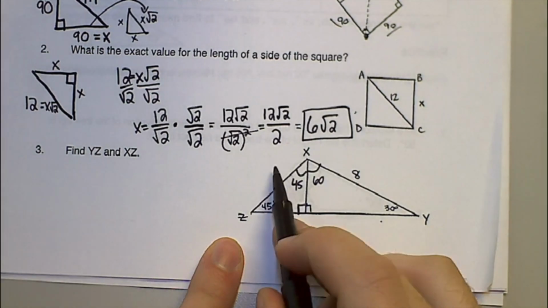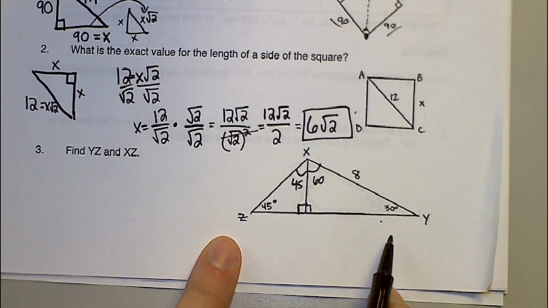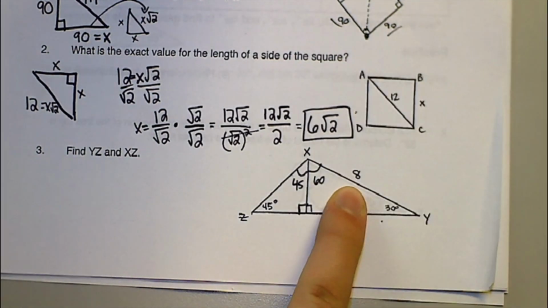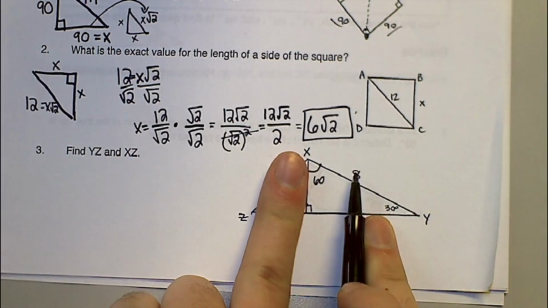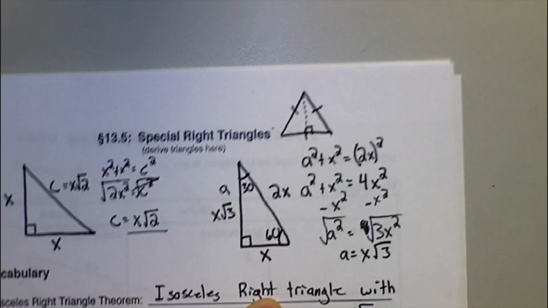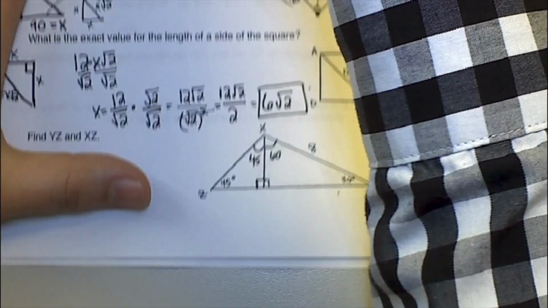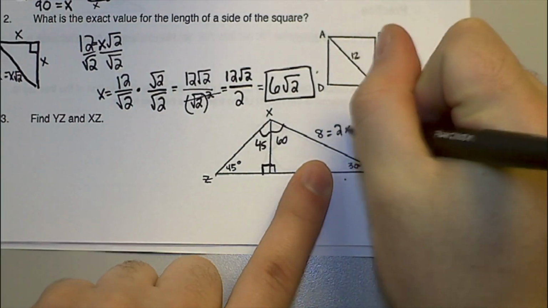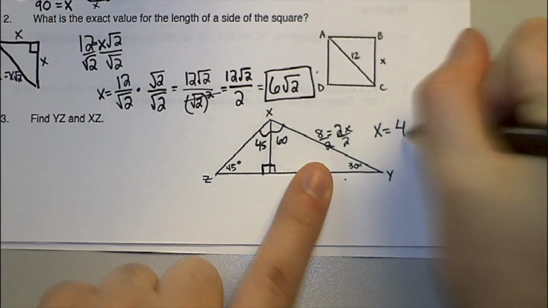So I'm trying to find this side along the edge over here and my entire distance along the bottom. Now the only side length I'm told to start with is this 8. That 8, if I look at the 30, 60, 90, is the hypotenuse of that triangle. And the hypotenuse of my 30, 60, 90 should be 2x. So 8 is going to equal 2x. To get x, I simply divide by 2. So x is equal to 4.